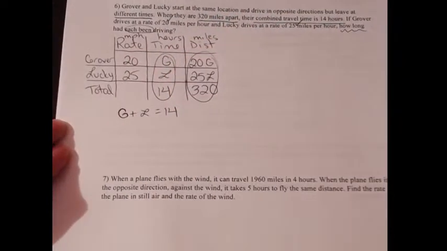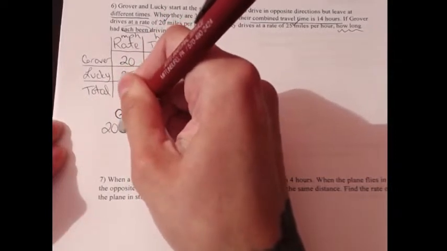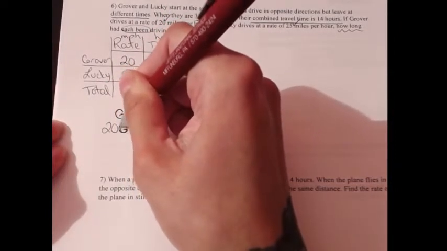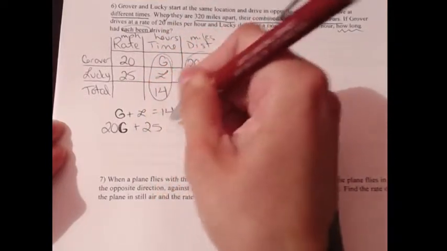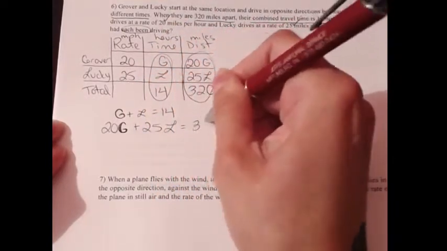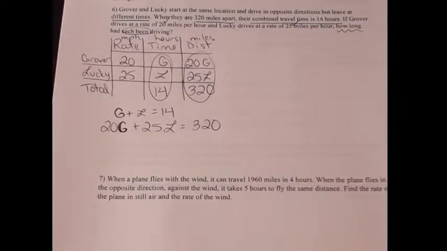There's our first equation. And then 20G plus 25L is equal to 320. Now, as promised, I'm actually going to use substitution to solve this.